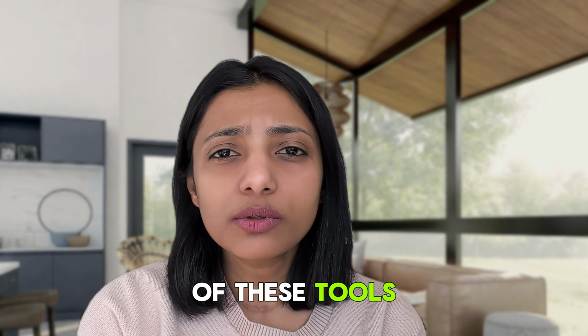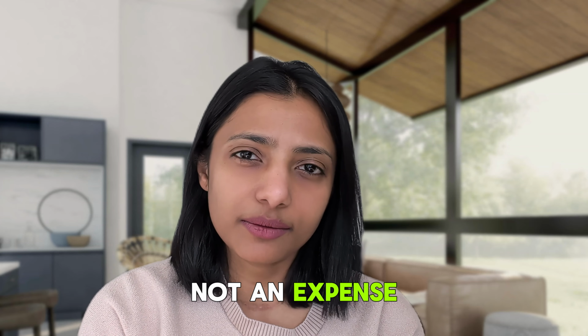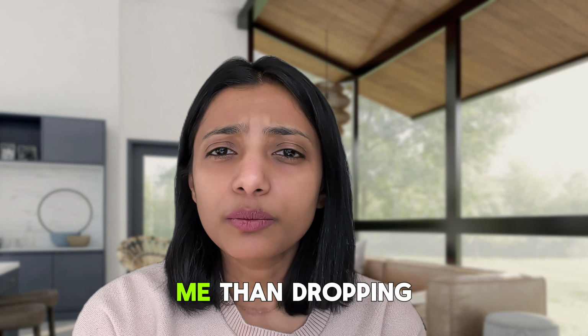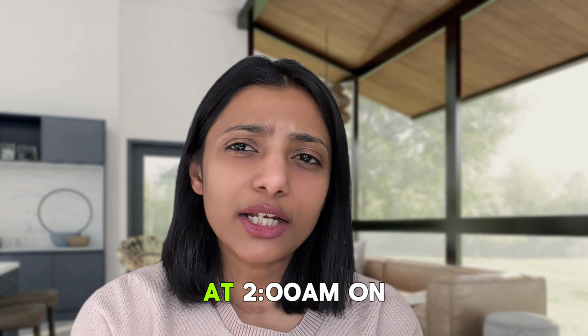And yes, most of these tools are paid, but personally, I think spending on your health is an investment, not an expense. That feels a lot better to me than dropping sensitive personal info into a generic AI chatbot or spiraling at 2 a.m. on Google.